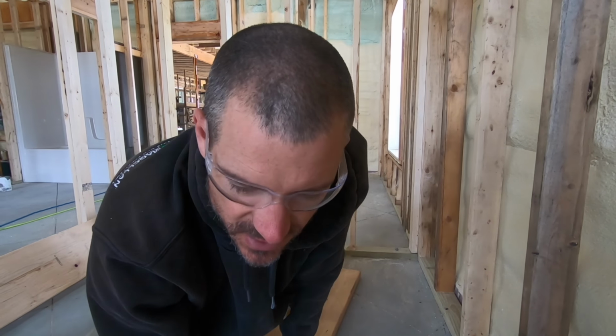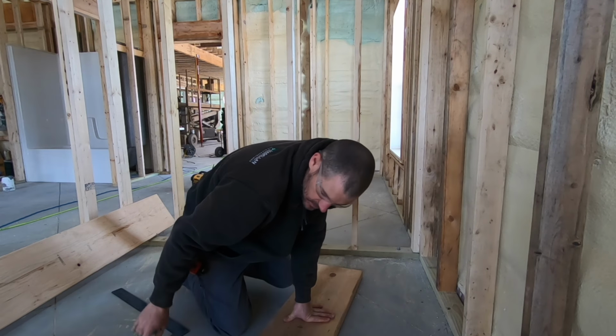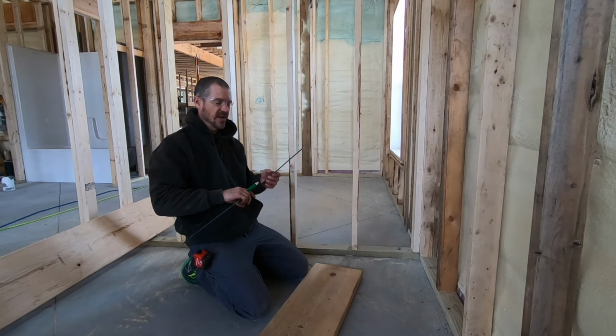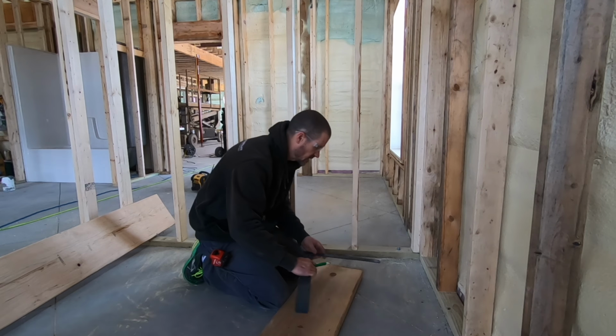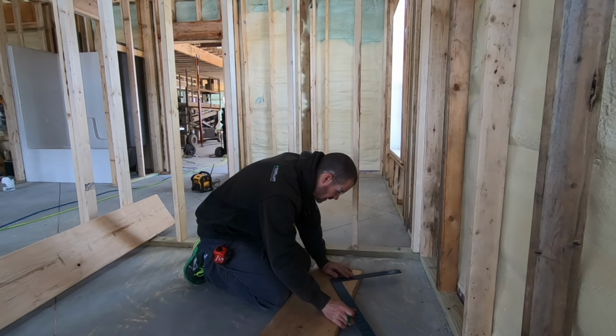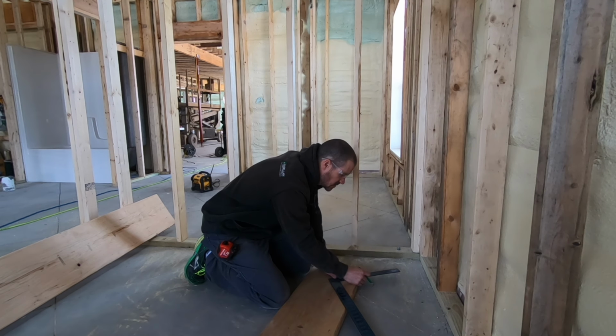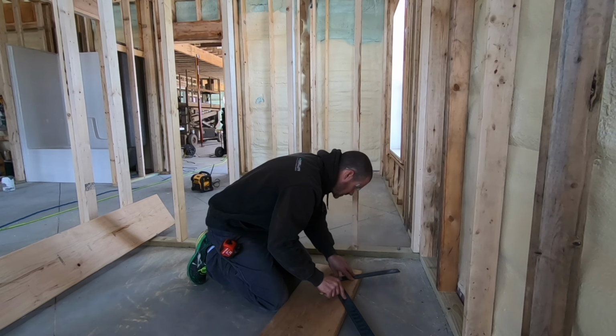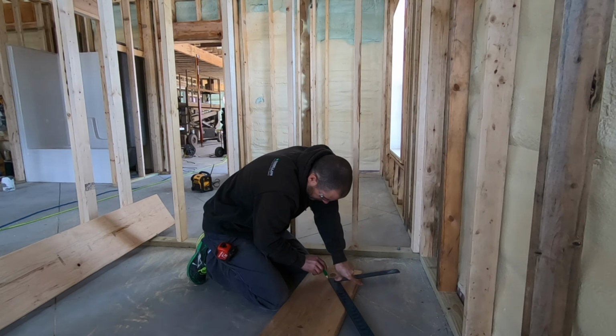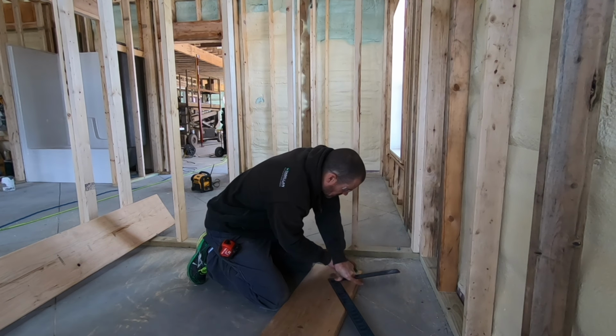Alright, so now that we know our rise and run, we can start laying out the stairs on the 2x12. And I don't have buttons on my stair square, so you just got to be really precise. I like to start at the top of the stair, so I have a 7.5 inch rise, so I'll put 7.5 inches at the edge of the board here. I'll find 11.5 here. Make sure those are right at the edge. I'll make my mark.